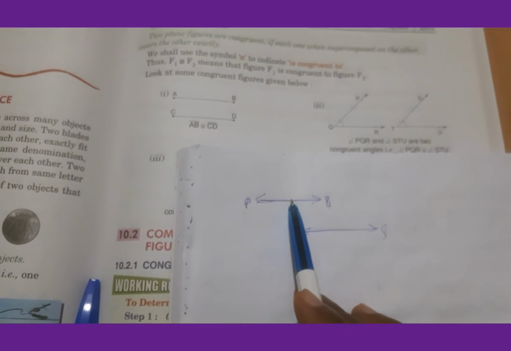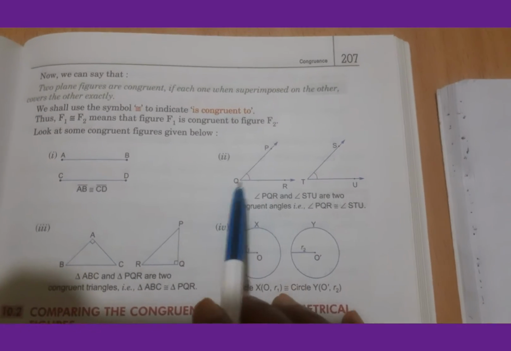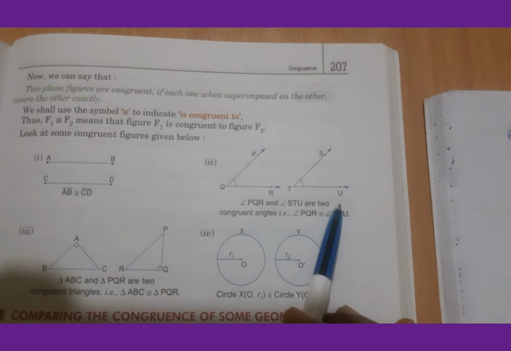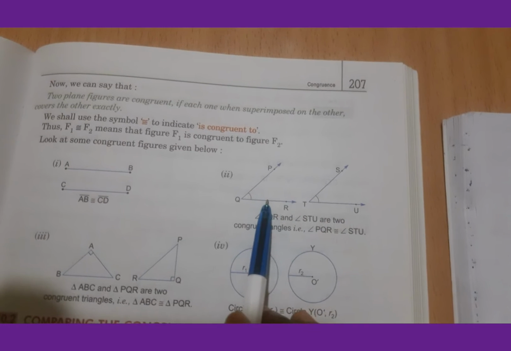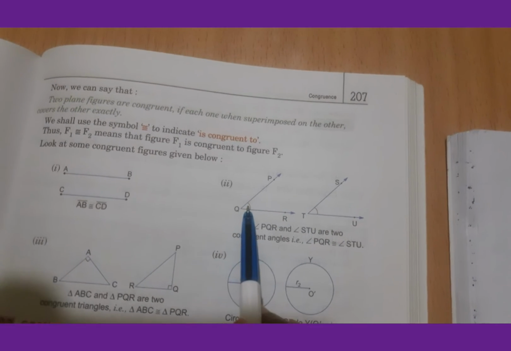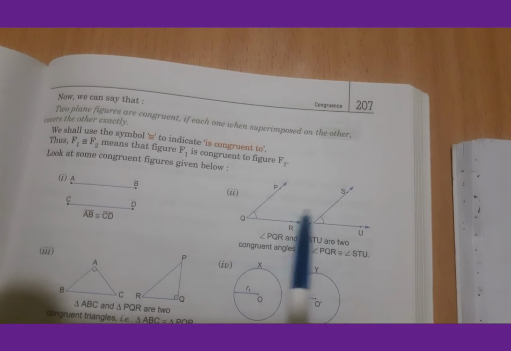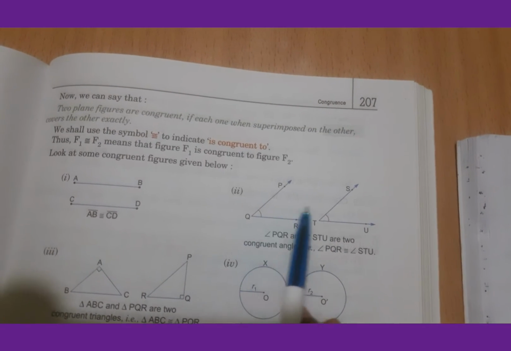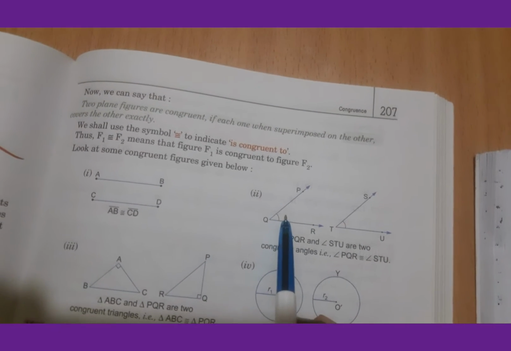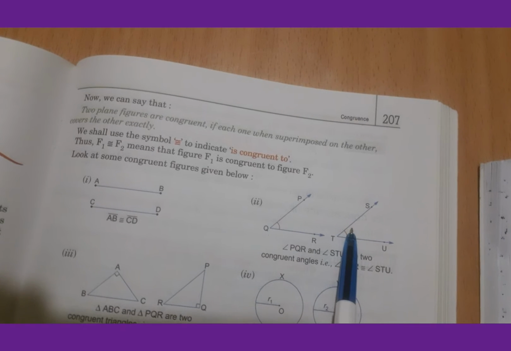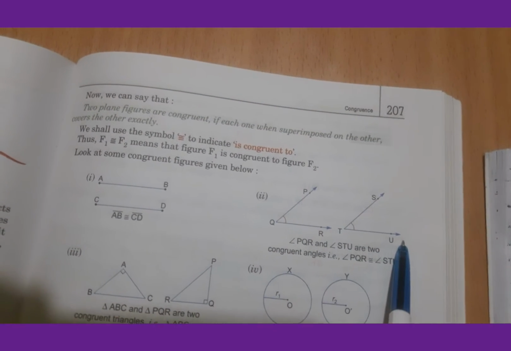Okay. Now here are two angles, PQR and STU. Two angles are said to be congruent if their degree of measurement, or their magnitude, is equal. So we can say both angles are congruent to each other. Here we can see both the angles are equal, that is, angle PQR is equal to angle STU.